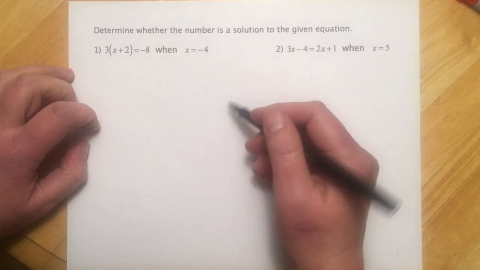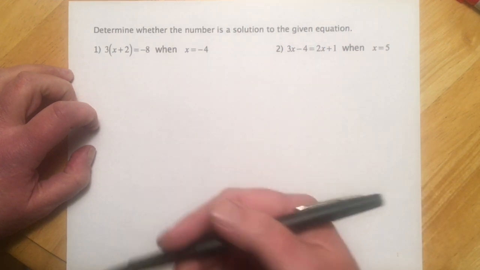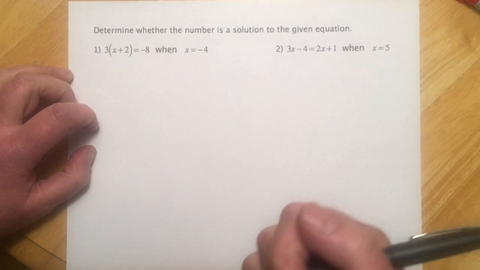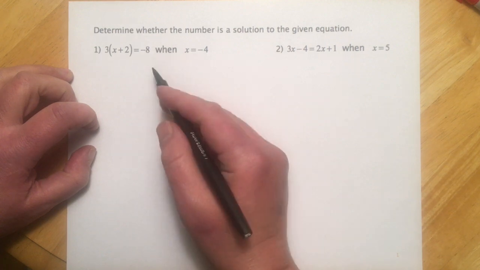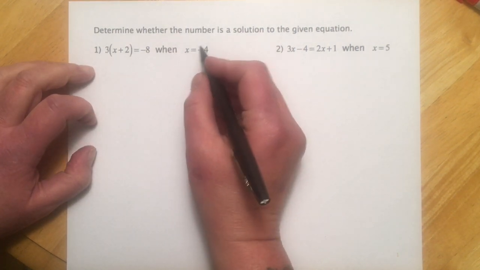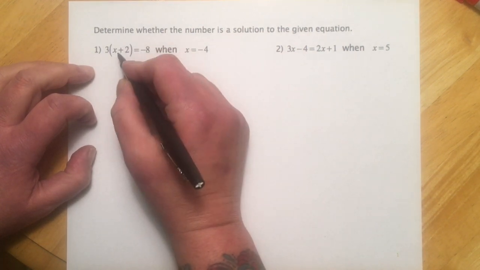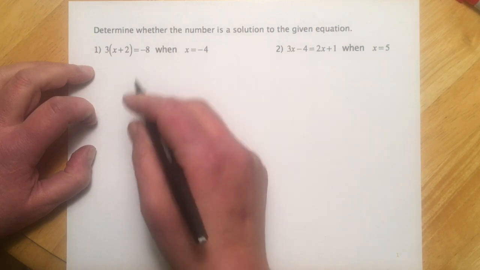Hey all, in this video we're looking at linear equations and solving them. So we'll start with looking at what solutions to linear equations look like and don't look like. For this first example, we're given this equation and asked to see if this is a solution. So we'll put it in for the x, and if it comes up true, then it's a solution. If it comes up false, it's not.